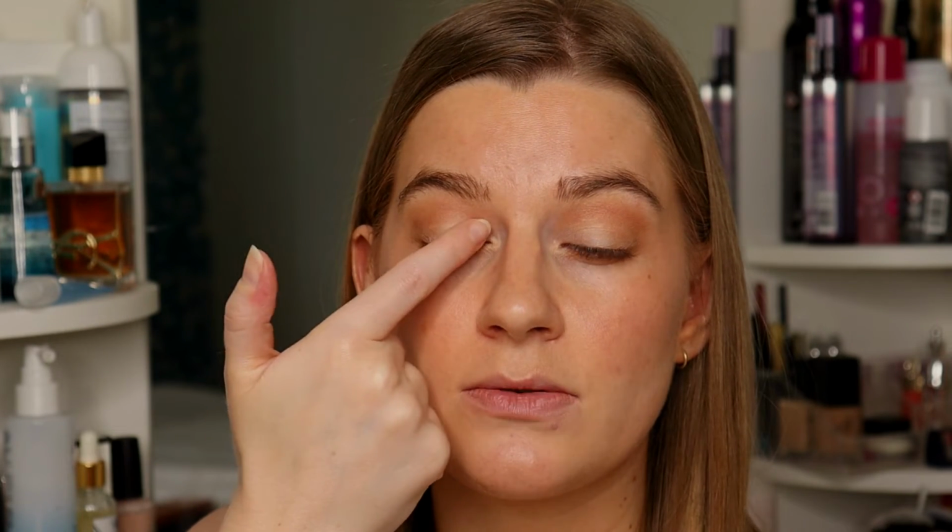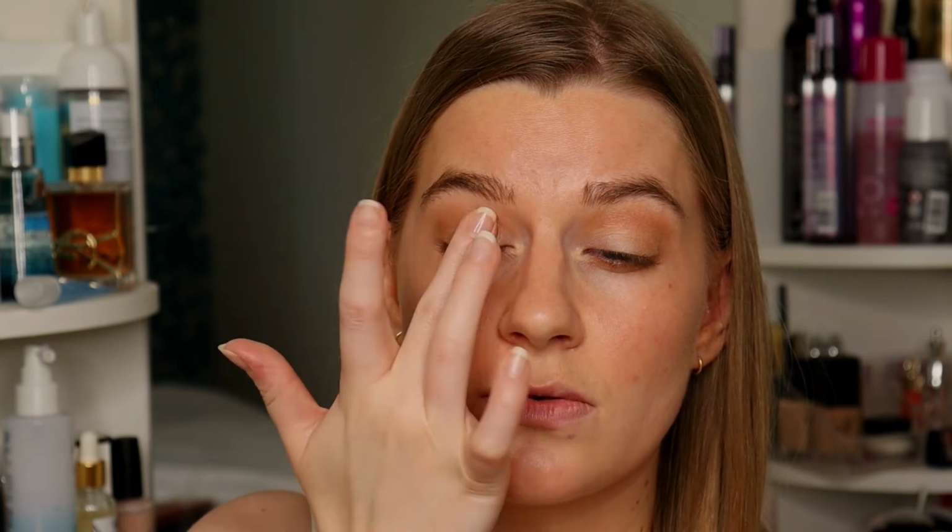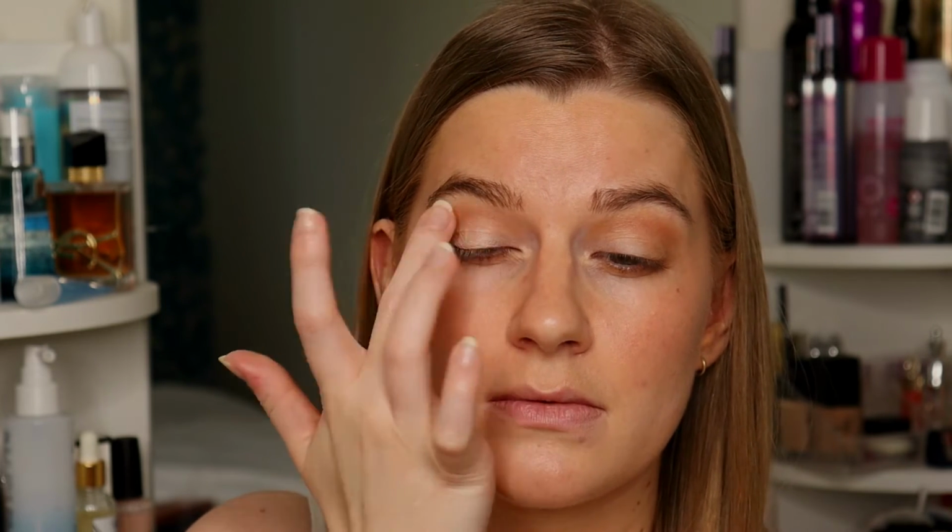I am just going to put a little bit of Primavera on the lid just for a little bit of shimmer. All I did was just gently dip my finger into the shade and I'm just going to pat a little bit on the lid. I don't want much at all. One dip into that shade is actually enough for both lids.